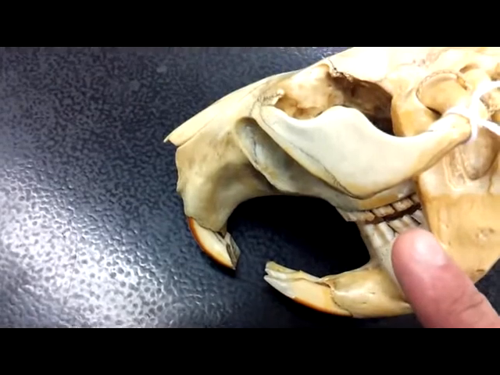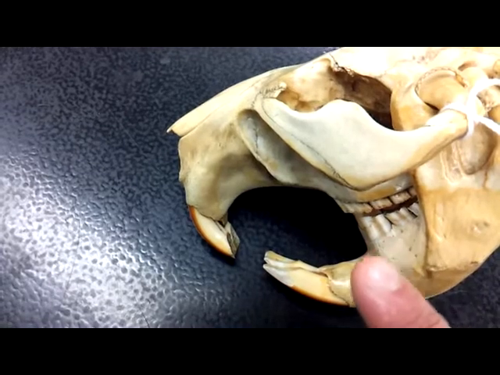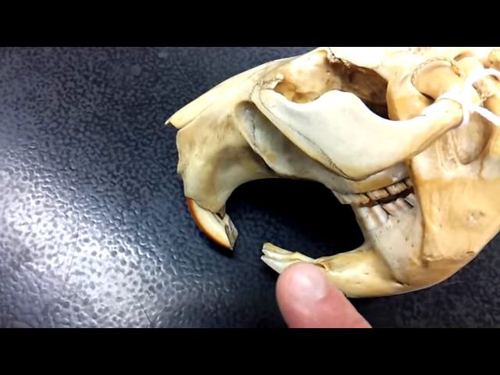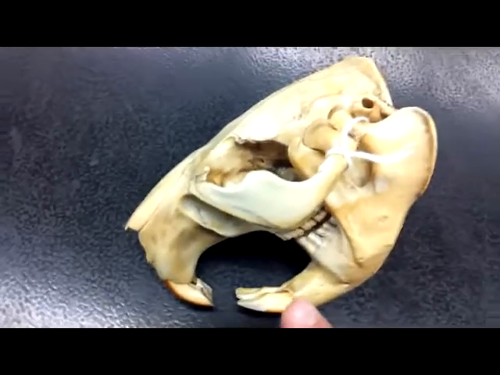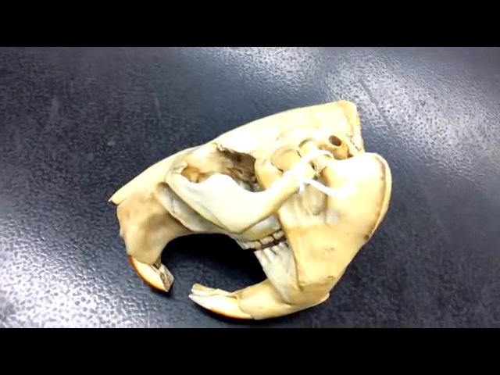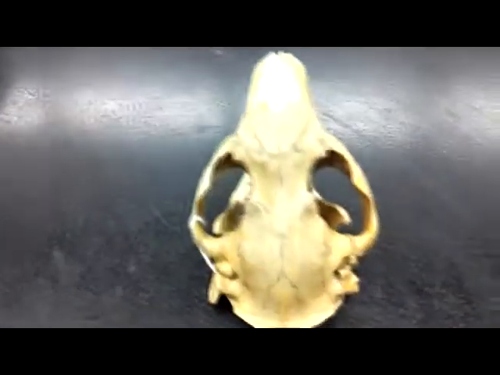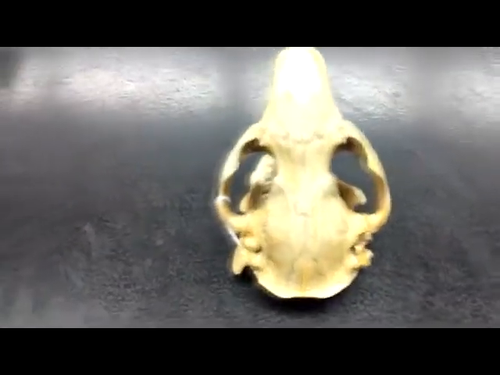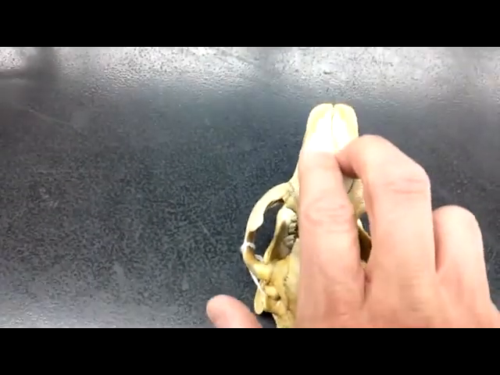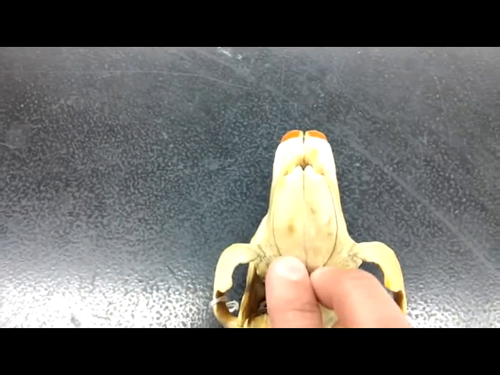These are considered the cheek teeth, while these are considered the incisors, as we know from learning the different teeth anyhow. Putting it back around here. These bones right here are the nasals.